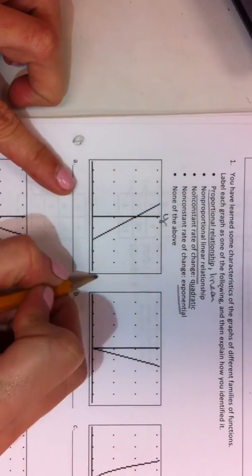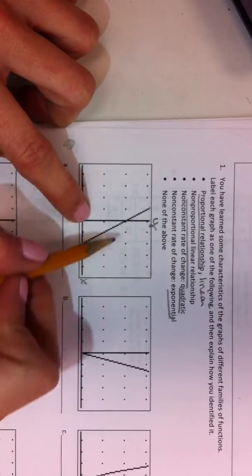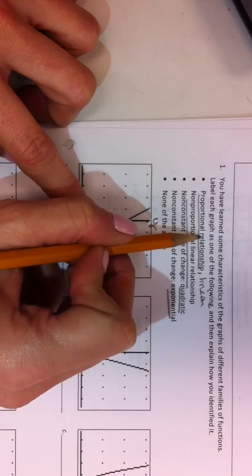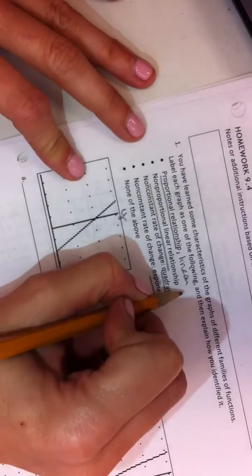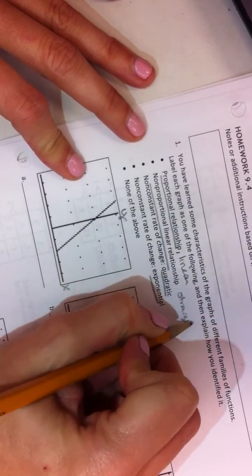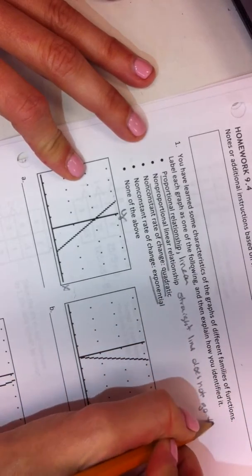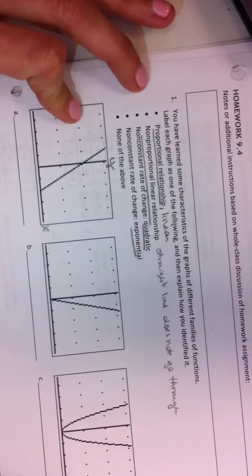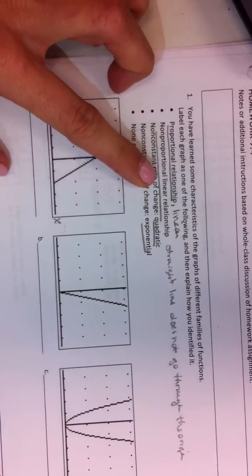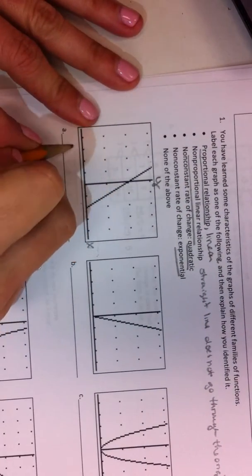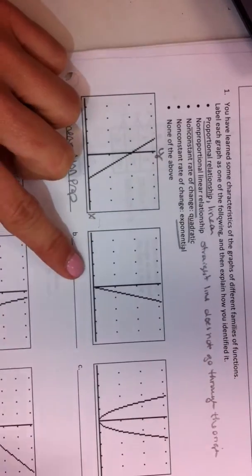Here's my y-axis, here's my x-axis. Where the y and the x-axis meet is the origin. So does this go through the origin? No, so it's not proportional. Is it a straight line? Yes. So a straight line that does not go through the origin is non-proportional. So this one's linear, non-proportional.